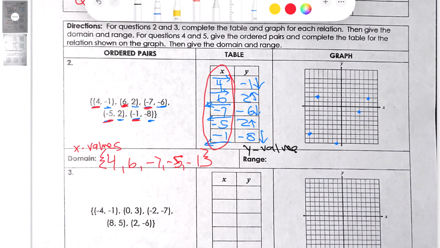If something is repeated, then you do not actually write it twice. So say if I had another number here and I had another -1 or another 4, I wouldn't write it in the list. But if you do, again, I'm not marking off of that, but other teachers do. Keep that in mind. Right now, I'm just interested in knowing whether or not you understand how to separate the domain and range. But it is something that we will get more picky about in the future.